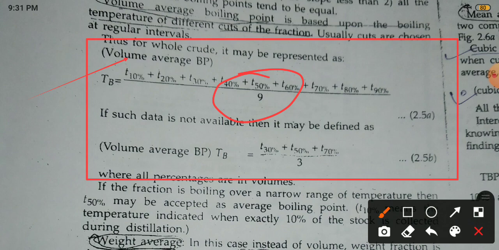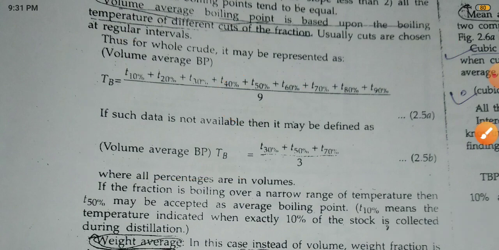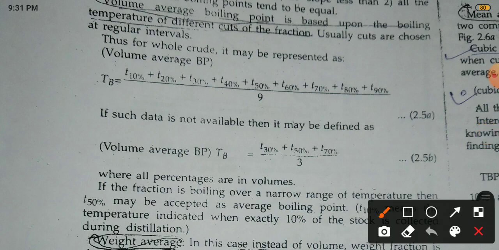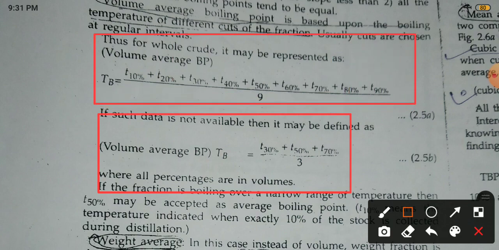Okay, the volume average boiling point TB, with T30, T50 and T70, is in the range of 20 to 220, divided by 3. Okay, this is denoted by this section, the volume average boiling point. These are the main equations, this one and this one also. Okay, this is the first one and this is the second one.